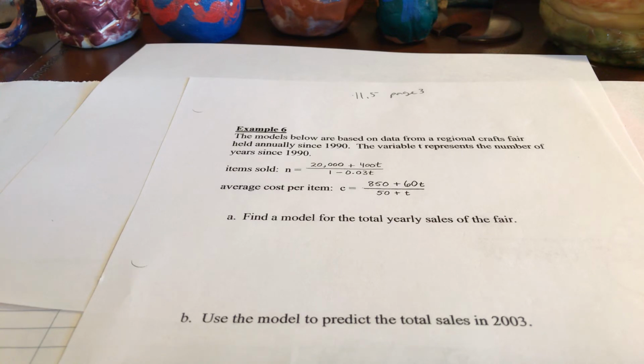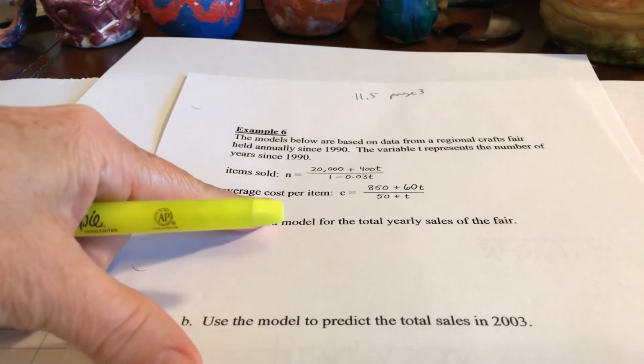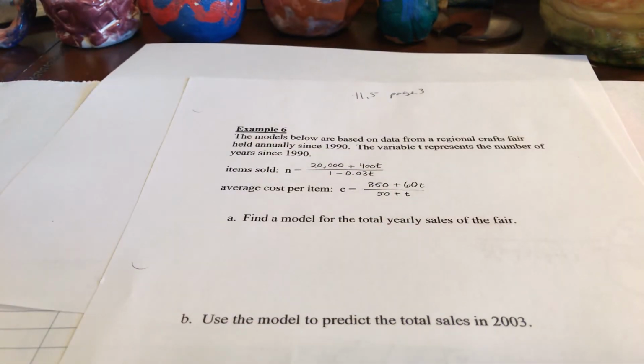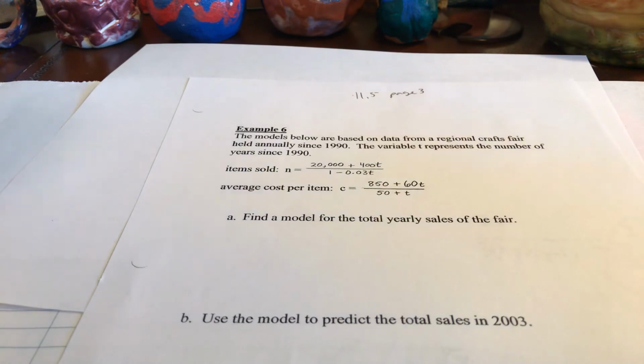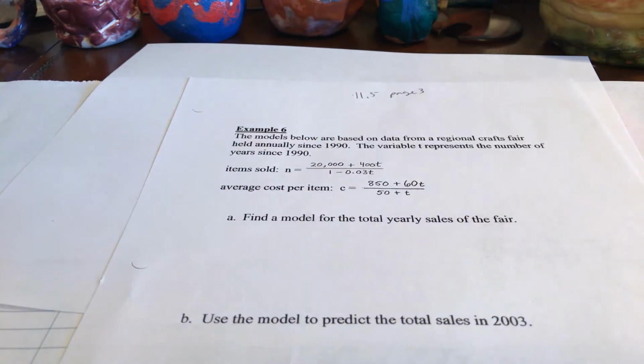I'd make 20 bucks, right? 2 times 10. So if I have a certain number of items I'm selling, and I know how much I'm selling each of them for, you are multiplying these together. So find a model means find an expression for the total yearly sales, and we want it simplified. So I'm going to write this out as a big old multiplication problem. We're going to factor, multiply, and reduce if we need to.